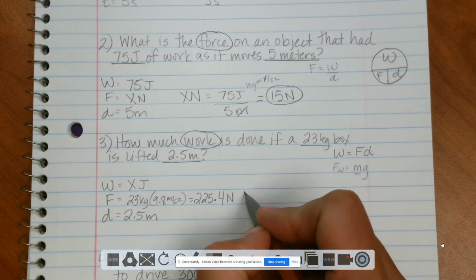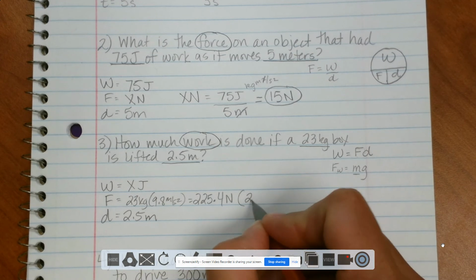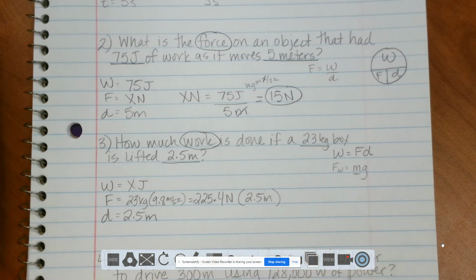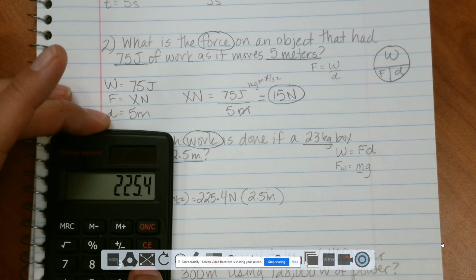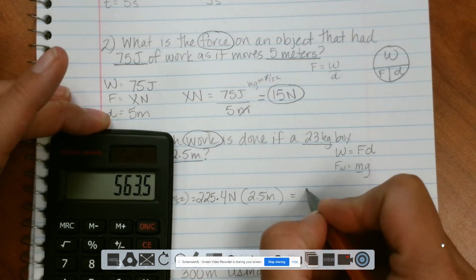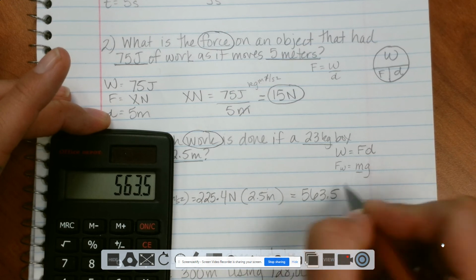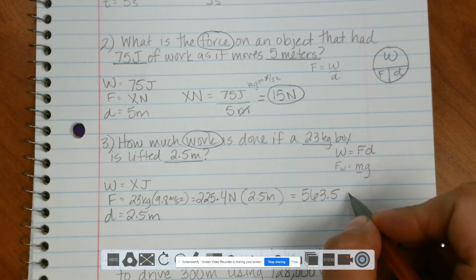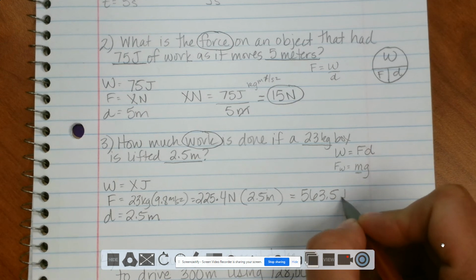So I'm just going to continue on the problem. I already have my force. I'm going to multiply it by my distance. Since it's already in my calculator, I'm just going to go times 2.5, and it's going to equal 563.5. And it's a Newton times a meter, which is a Newton meter, or a Newton meter is a joule.